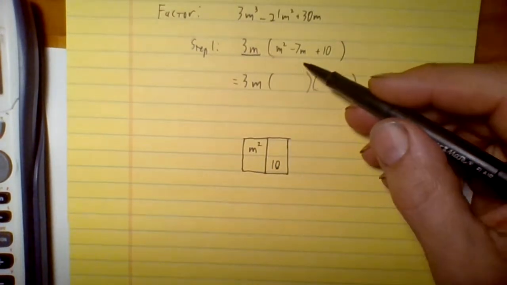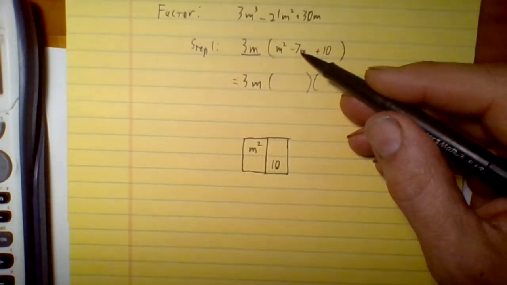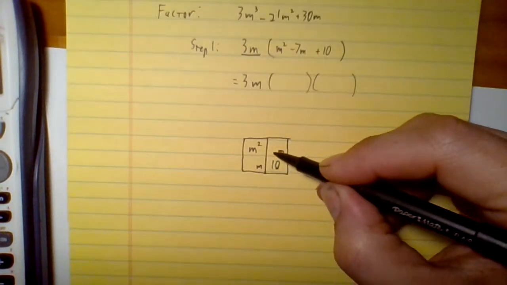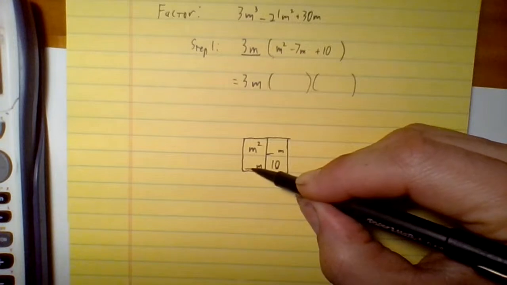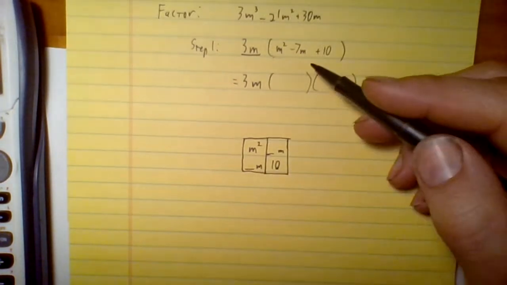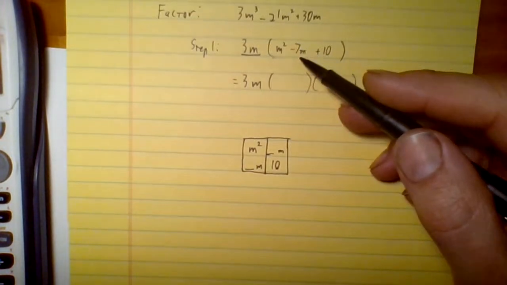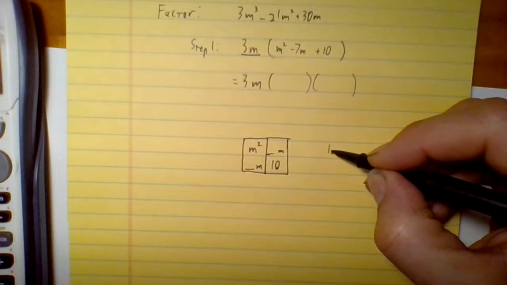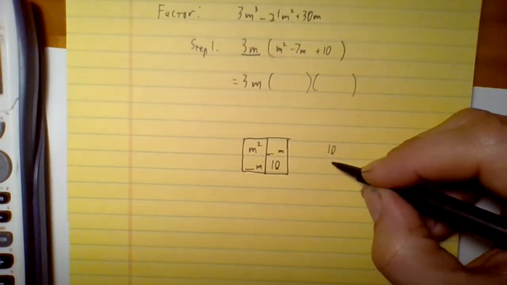Now the letter part here, these have to add up to negative 7M. So they have to be something M. It's just finding these two numbers that we need, that add up to negative 7 and multiply to 10. This is 1 times 10 is 10. So I need numbers that multiply to 10.